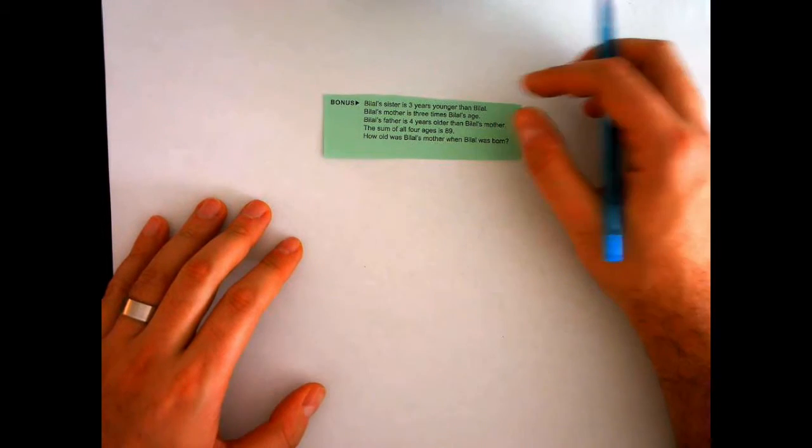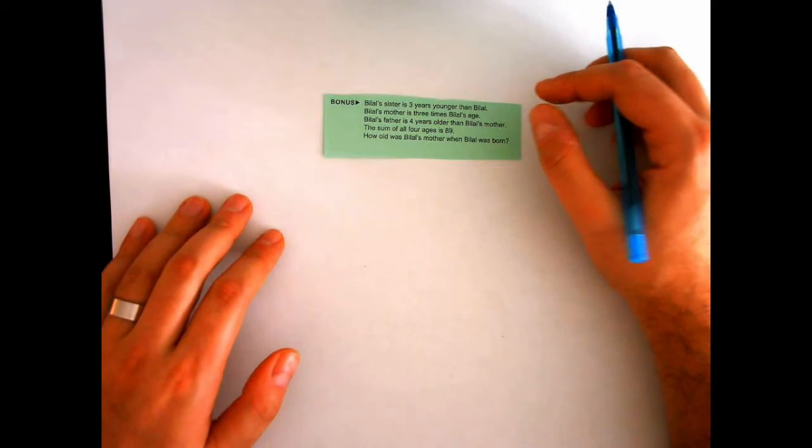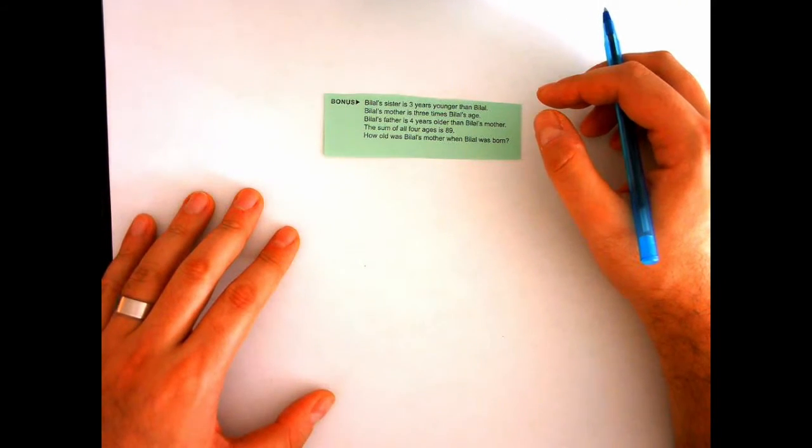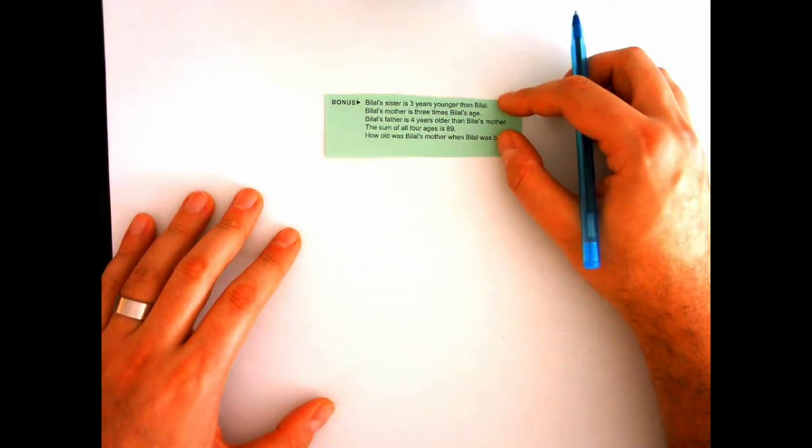The sum of all 4 ages is 89. How old was Bilal's mother when Bilal was born? So this is a very heavy question. There's a lot going on here. First of all, we need to figure out who needs to be x. And in this case, Bilal is x. We do not know his age.